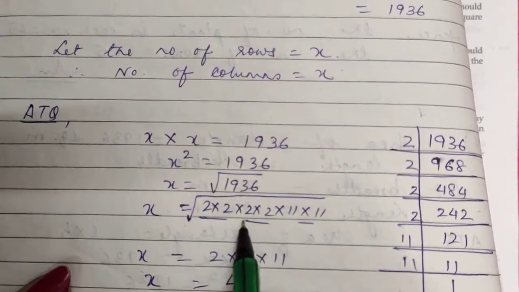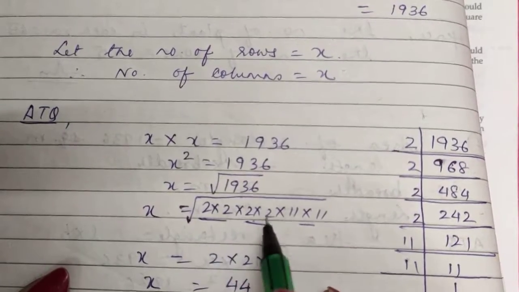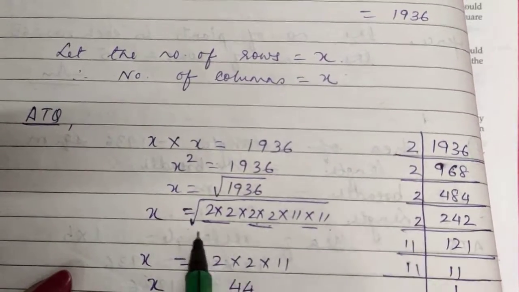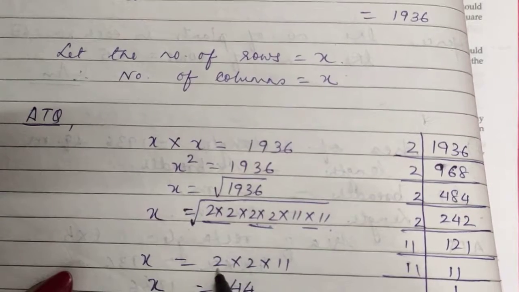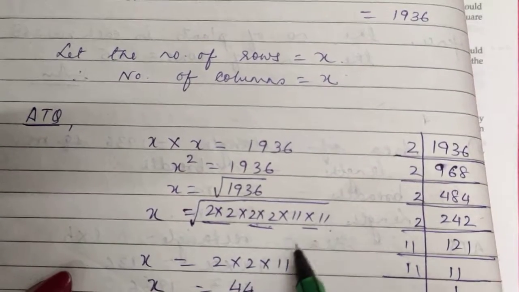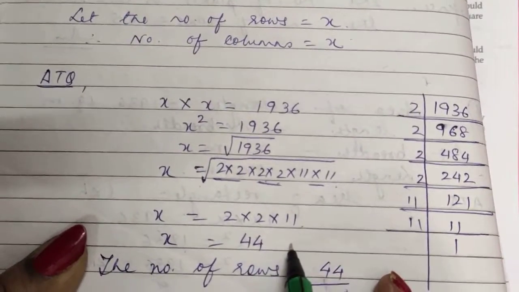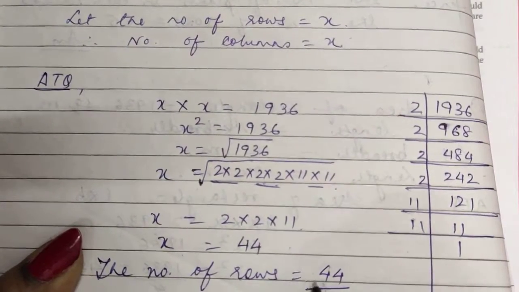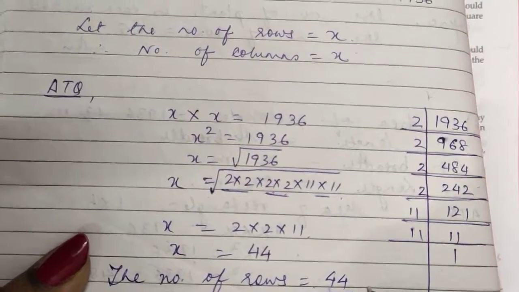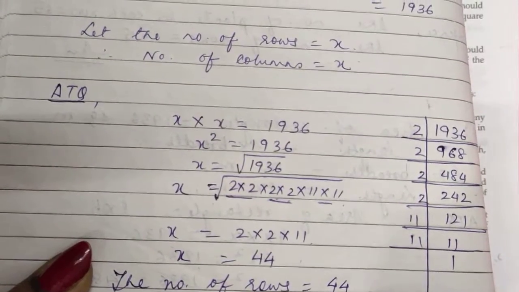So we are pairing it now. 2 into 2 one pair, 2 into 2 another, 11 into 11. Now we will take out one number from each pair. So 2 into 2 into 11. So x equals 44. So the number of rows is equal to 44. Answer. So children, complete this work.